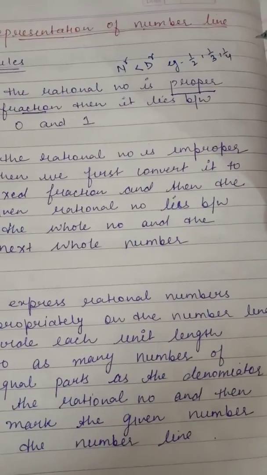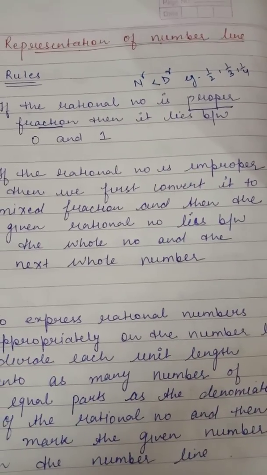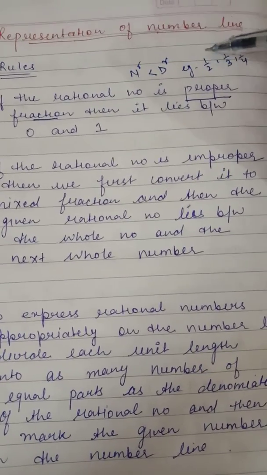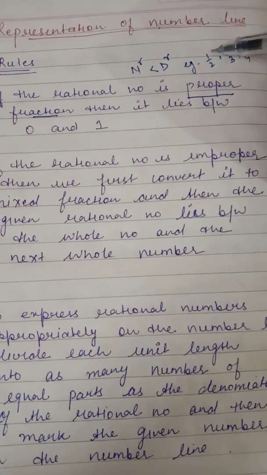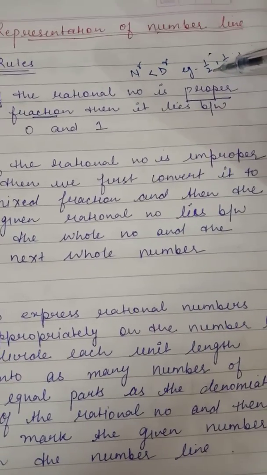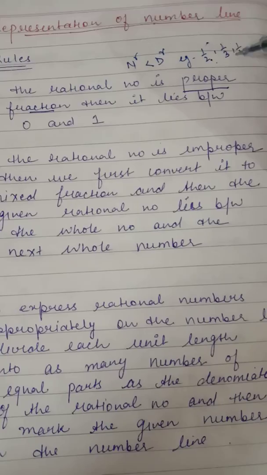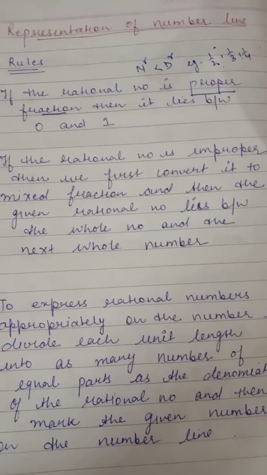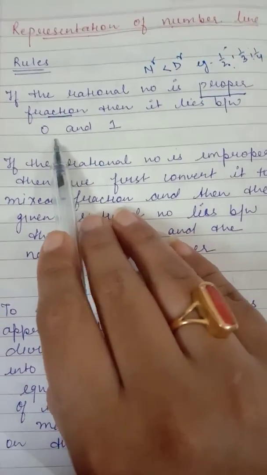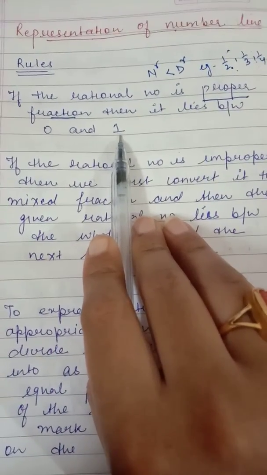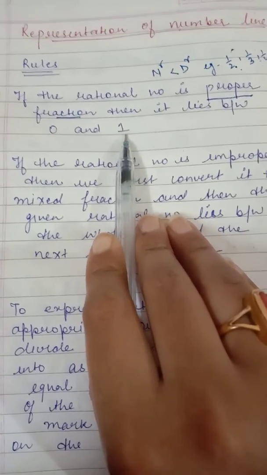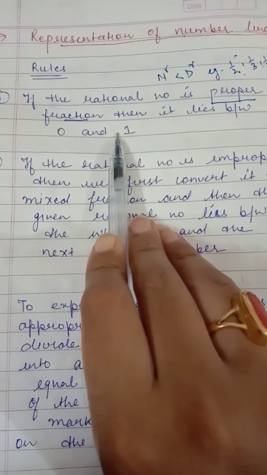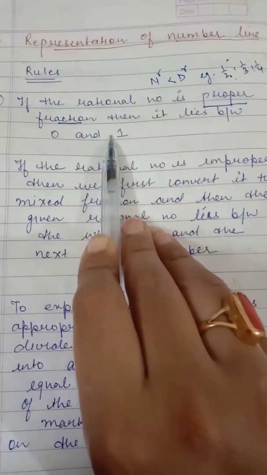We take these examples to discuss how to represent a rational number on the number line. In all these examples, your numerator is less than your denominator, and we see that your rational number is lying between 0 and 1. So this is your first basic rule to represent a rational number on the number line.